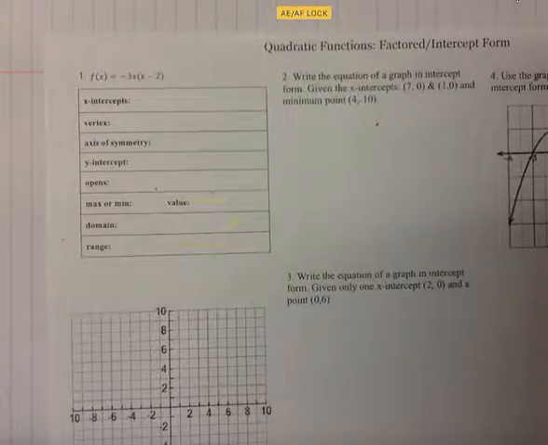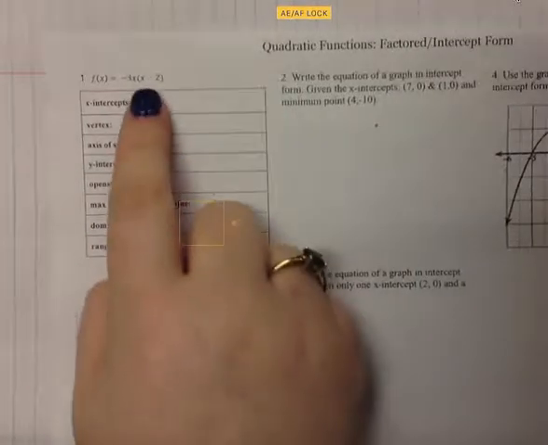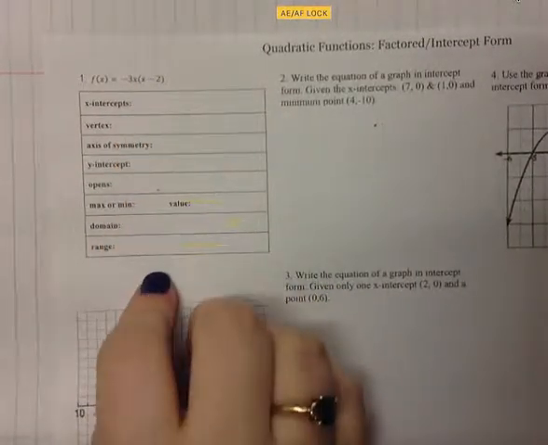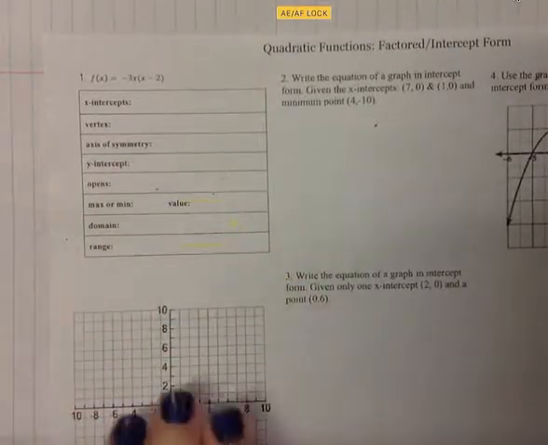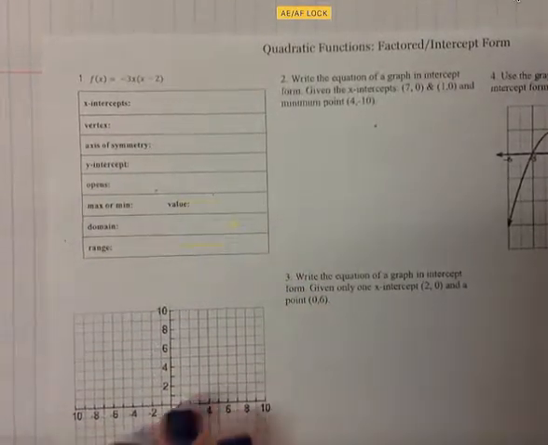This video is on quadratic functions, factor/intercept form. We're going to do some examples on here. This first problem, we are given an equation and we need to fill out the chart with all the information, and then we're going to graph it on this coordinate plane.